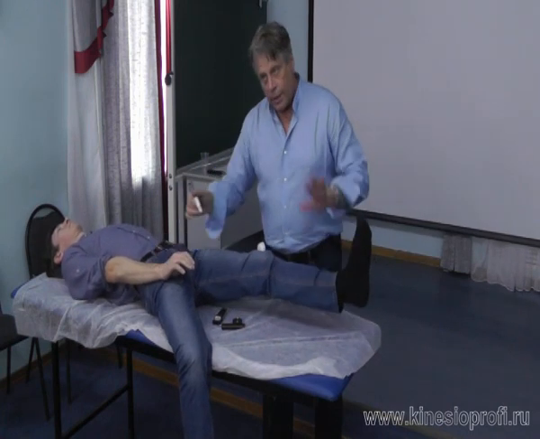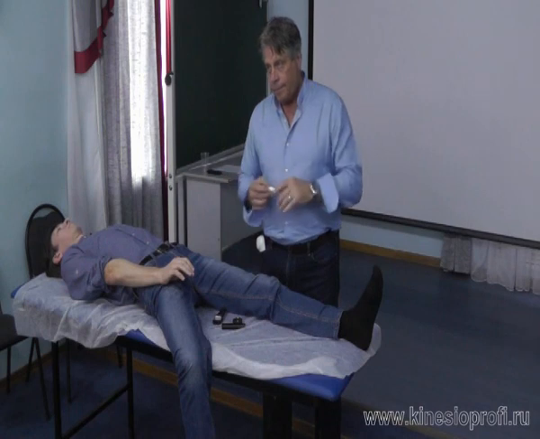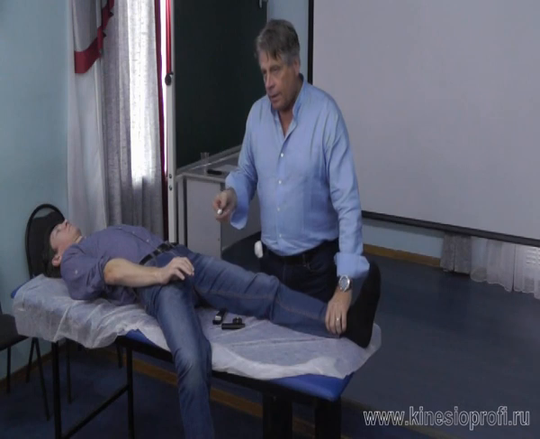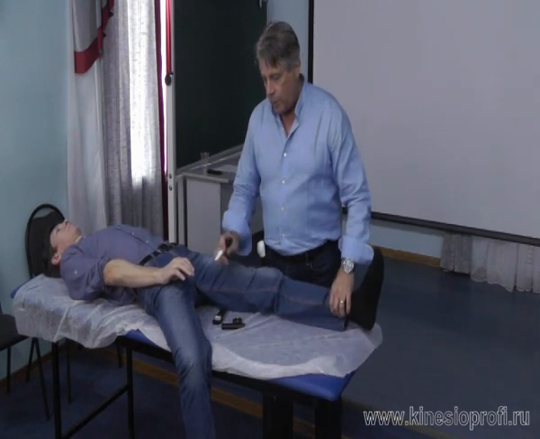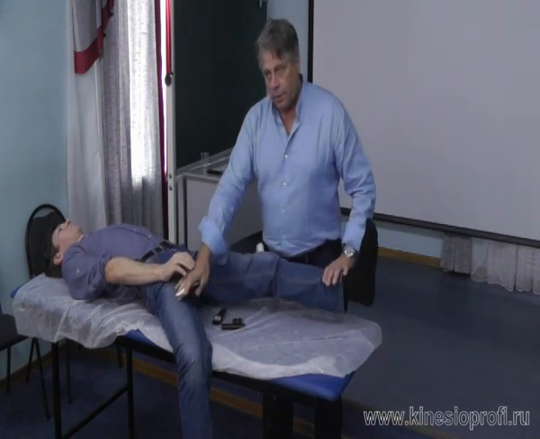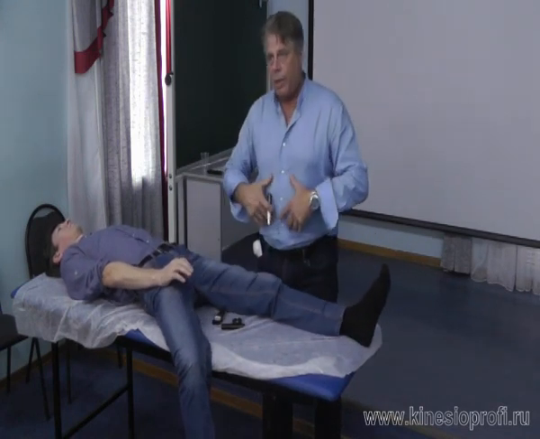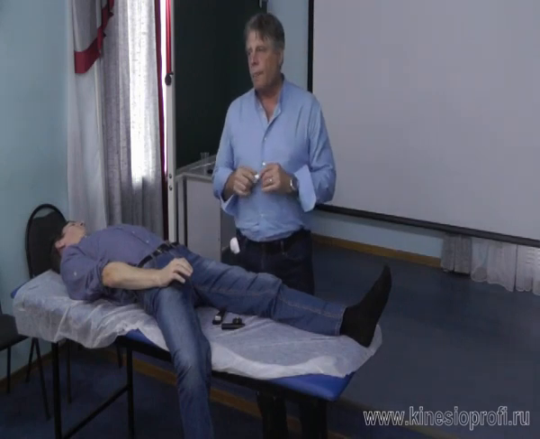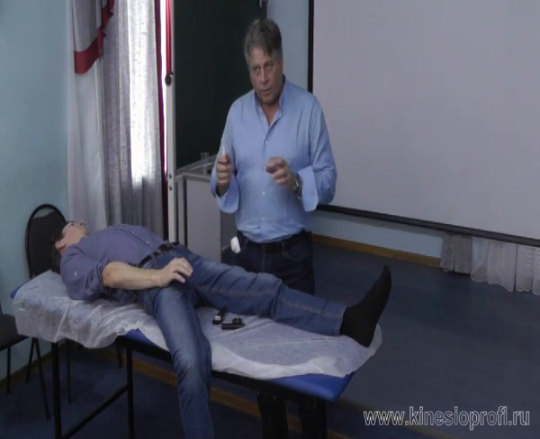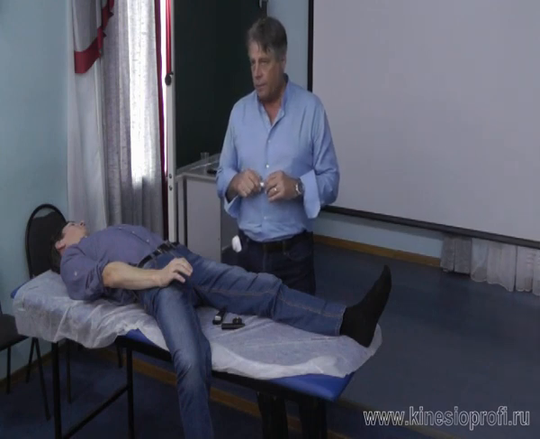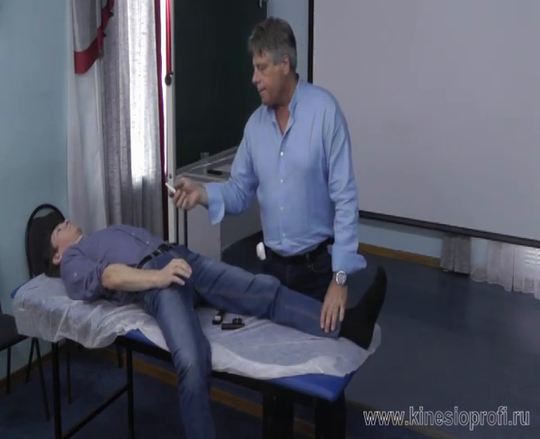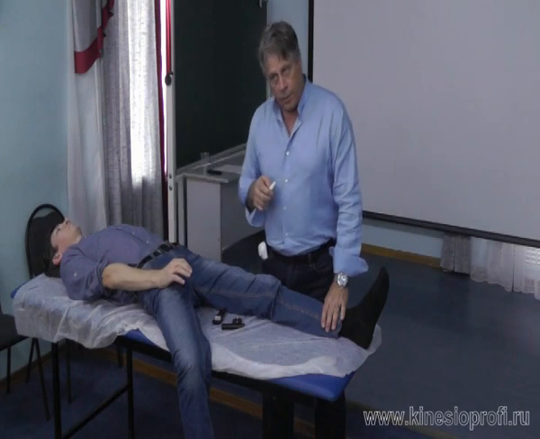And you see I'm opening my fingers? This gives me more sensitivity, so the palm is more sensitive. The problem with this test is most people will test with their belly muscles, and belly muscles are stupid. They are not very sensitive. So you must test with sensitivity.